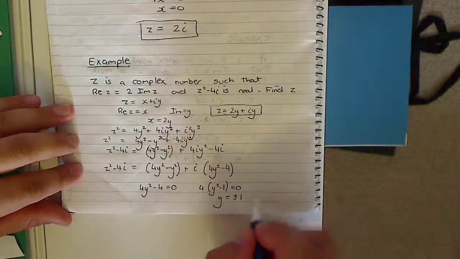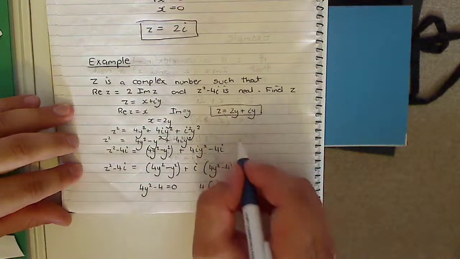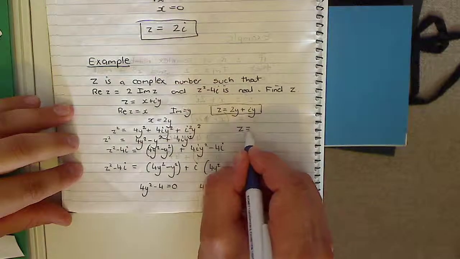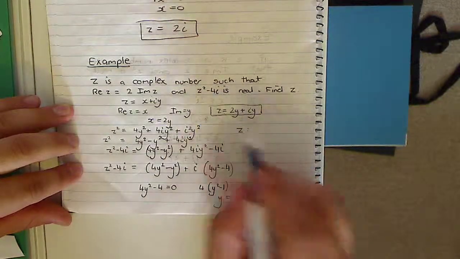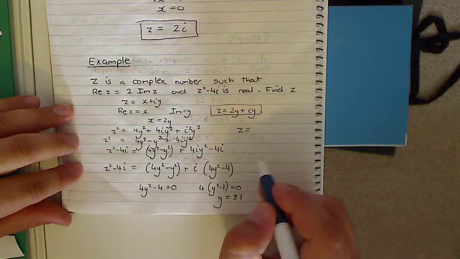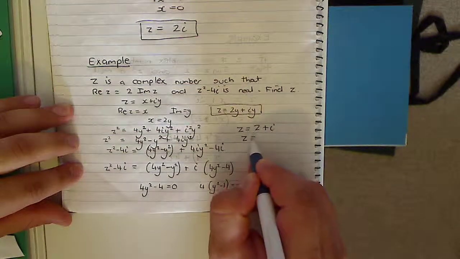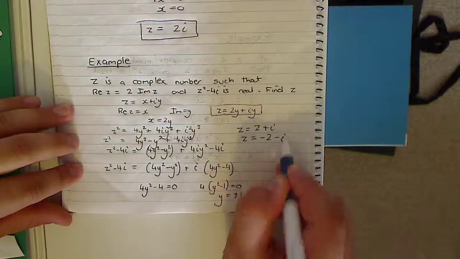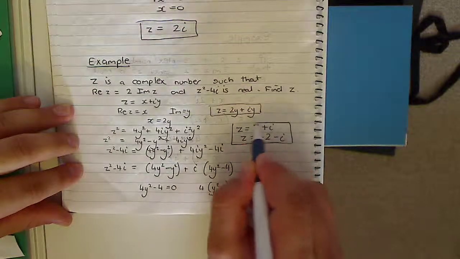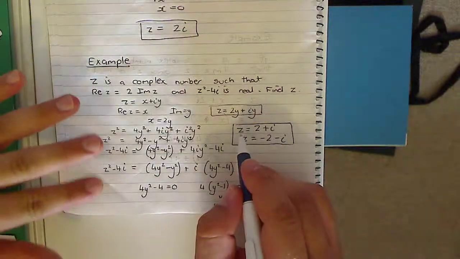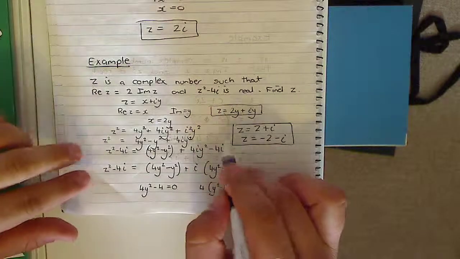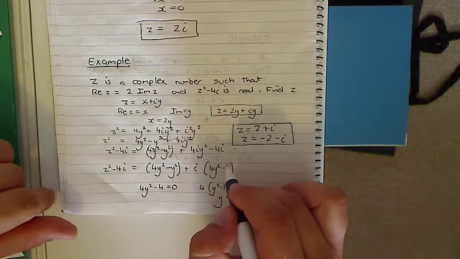So what does that mean? That means if we take y and substitute it back in here, we actually have two complex numbers that meet this criteria. So when y is 1, we get 2 plus i, and when y is negative 1, we get minus 2 minus i. So they're our solutions to this question. So a little bit more difficult, but in the end you can see the steps are quite easy and you should go from there.